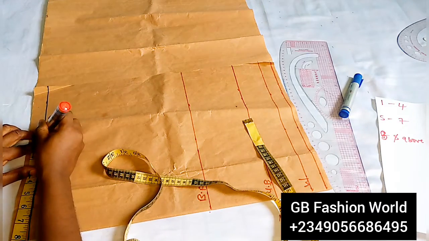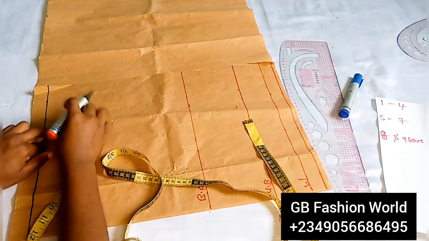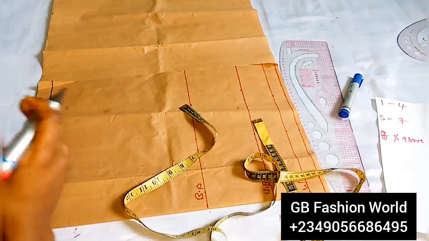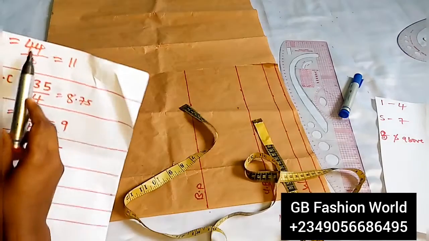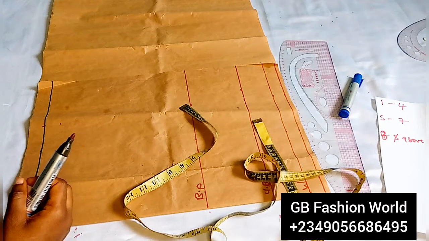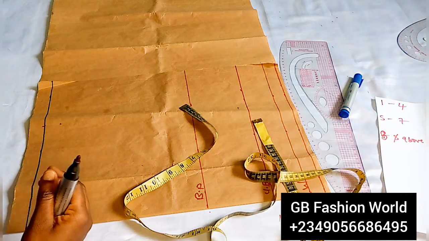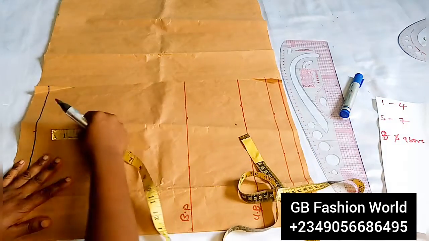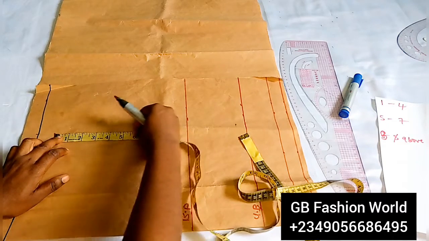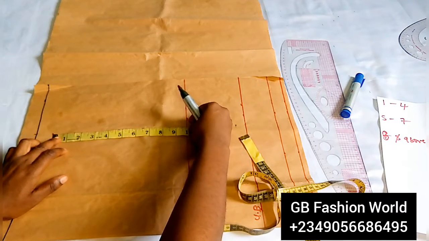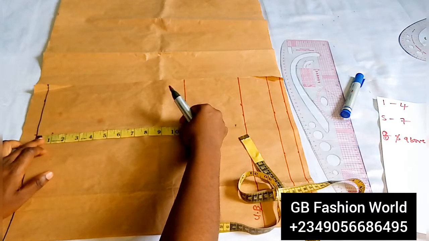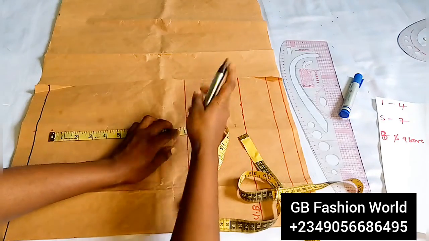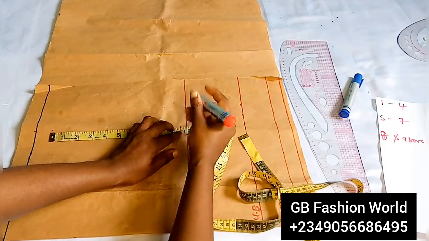So we'll mark, come down by 1 inch, the shoulder slope, and then we are going to get the person's armhole. To get the person's armhole, 44 divided by 6, should be around 7.5. Then plus 2 inches, because this person is a plus size, is going to be 9.5. So 9.5 is our armhole circumference.